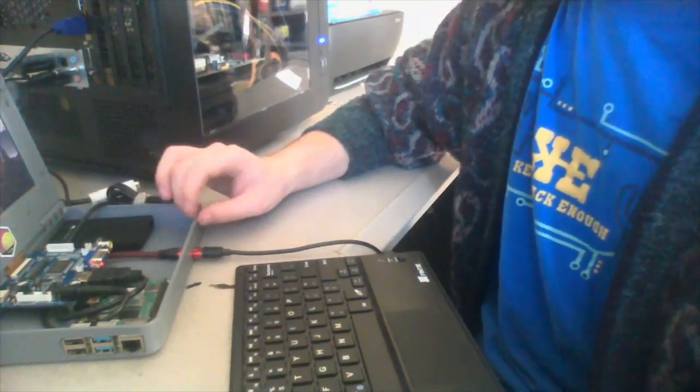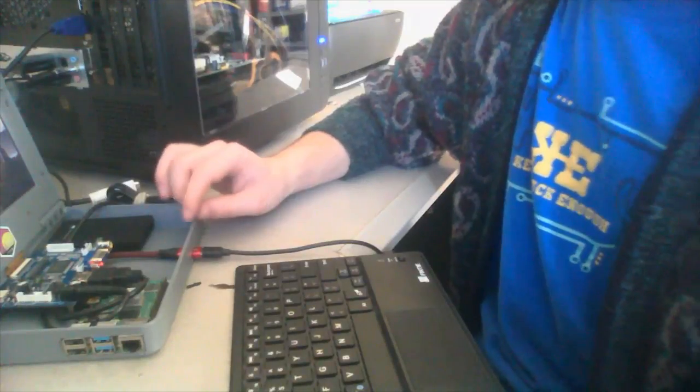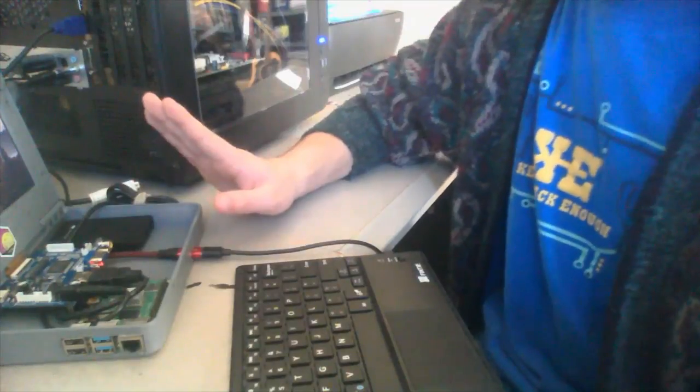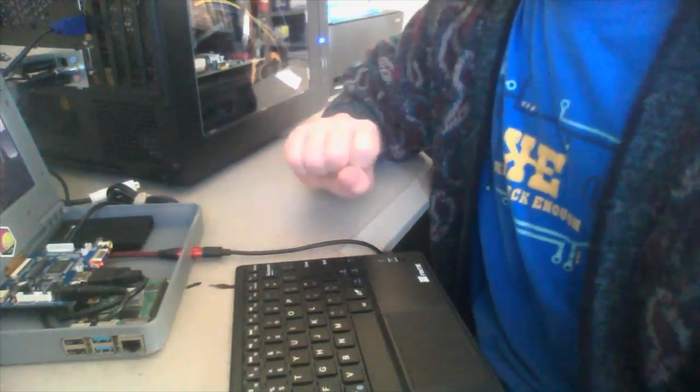Another issue that I had, and this was like version 0.0001, like this is the first thought that came through my head, was I'm going to build a power supply.